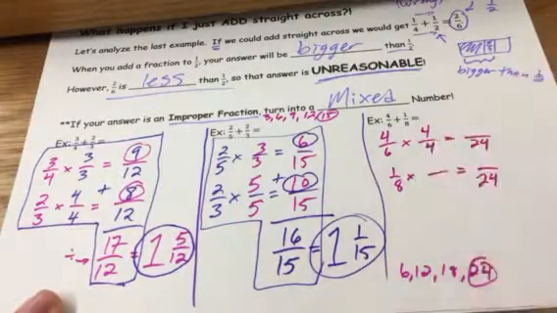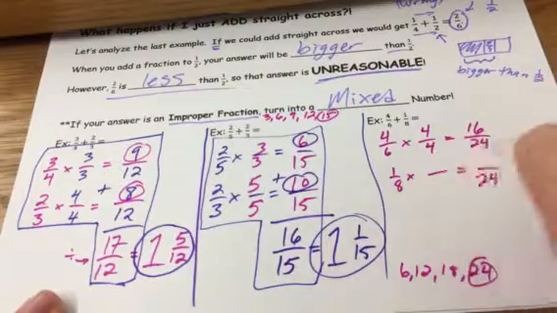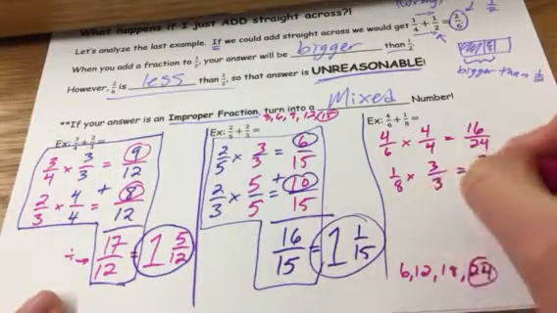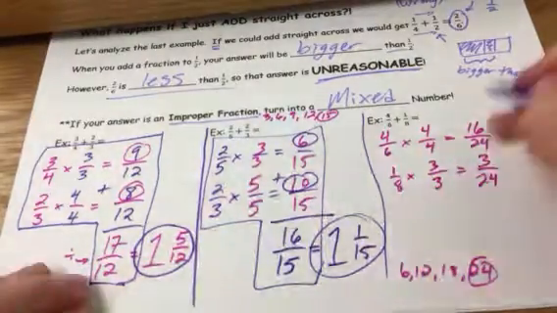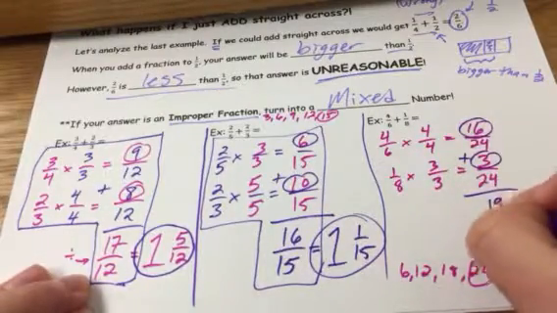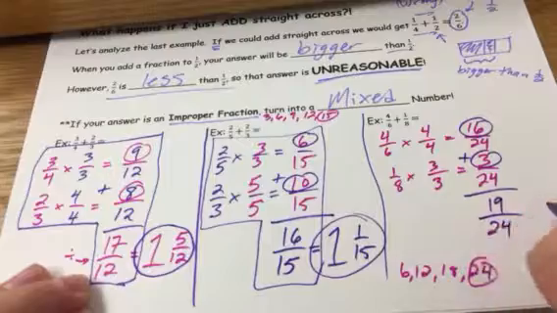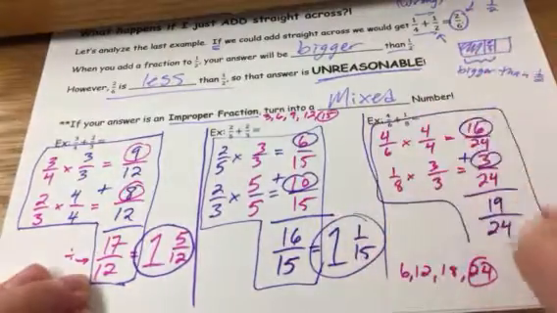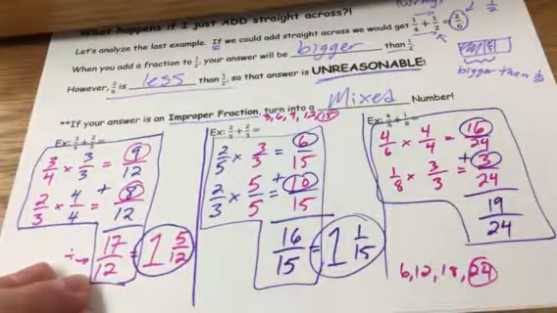I'm going to multiply by 4/4, and I get 16/24. I'm going to multiply this guy by 3/3, and I get 3/24. Going to add these together. I'm going to add my numerators, and I get 19/24. And I've got my nice fraction flag.